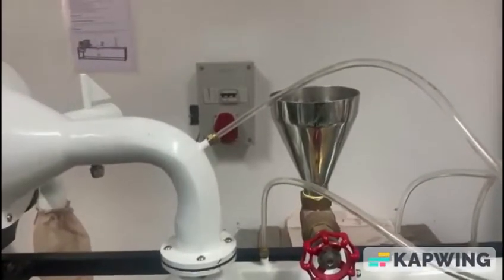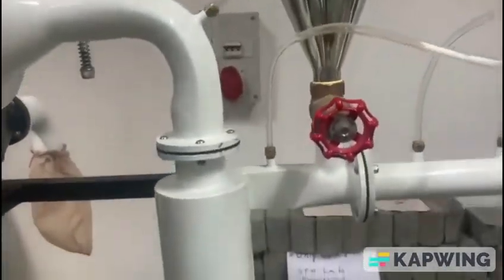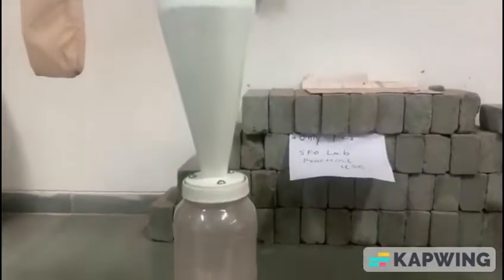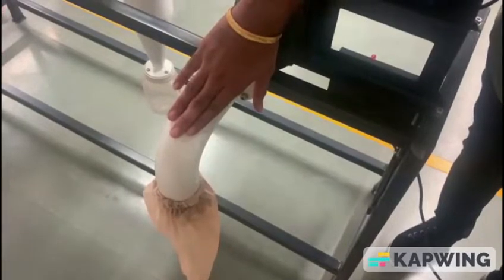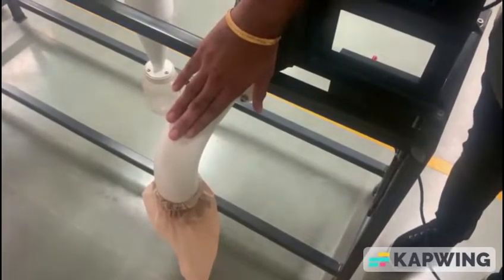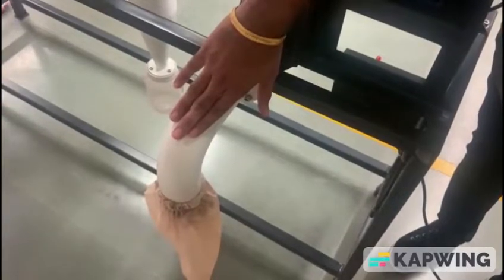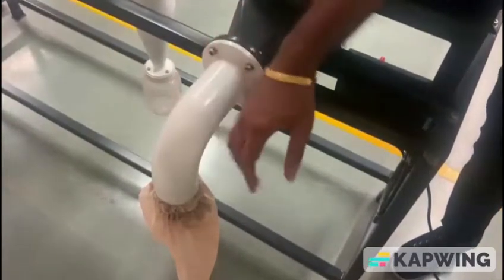The feed enters into the cyclone separator through the conical structure, and the amount of feed operating in the cyclone separator is controlled by the valve. When the feed is passed through the valve, the heavier particles end up getting into the first outlet, that is the jar, and the lighter particles get caught up in the centrifugal force created by the cyclone separator, and they pass through the cloth bag.